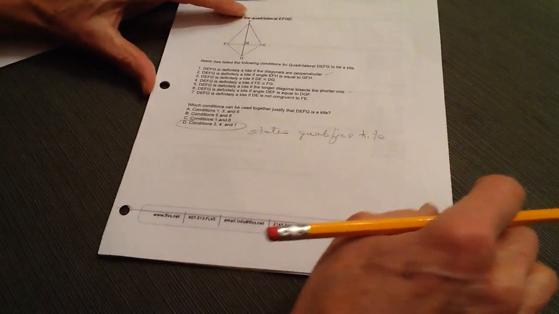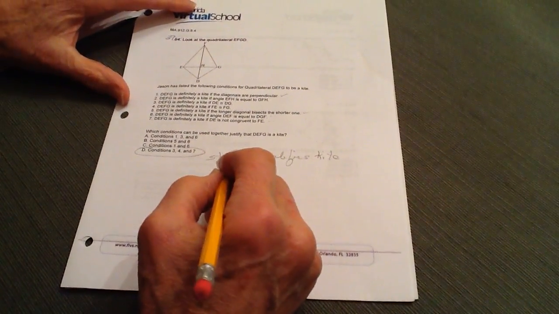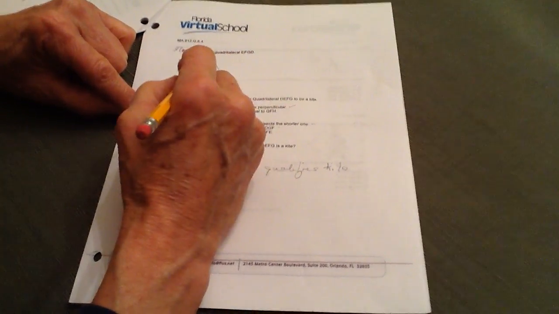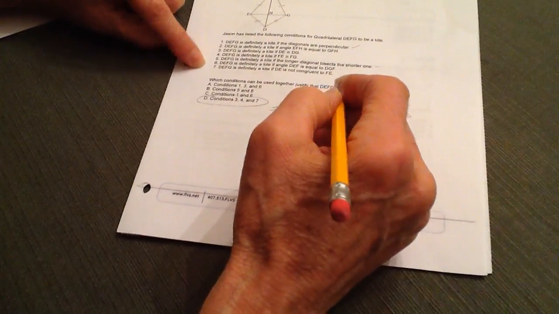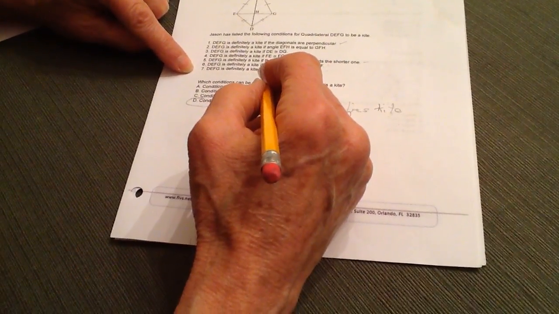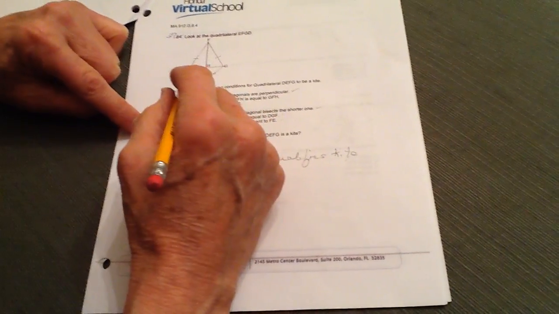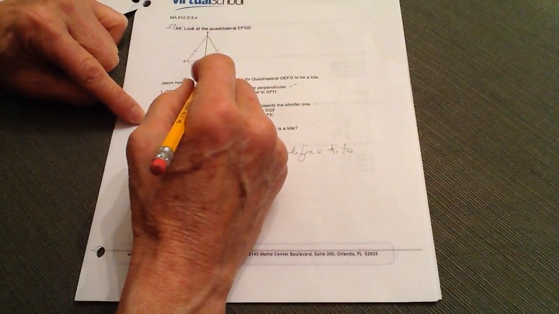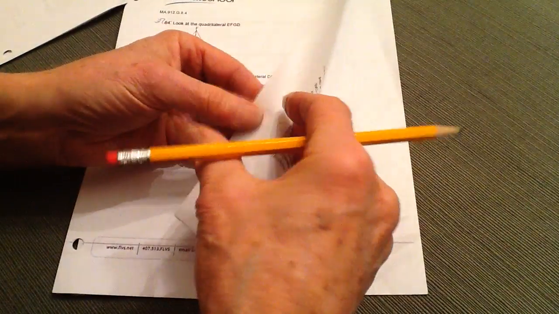All right, and we're on the home stretch here. The next one right here, we got this right here is a kite. The key things that qualify a kite are condition 3, which means that this side and this side are congruent, this side and this side are congruent, all right, and that the diagonals are not equal. I'm sorry, yes, the DE and these sides right here are not equal. All right, so that qualifies that as a kite.